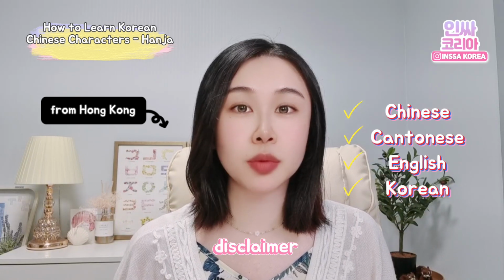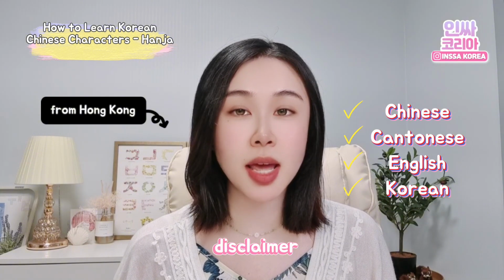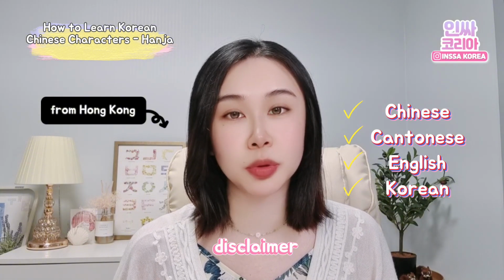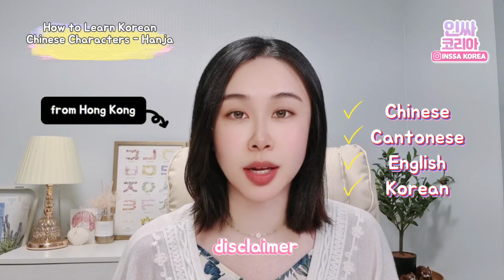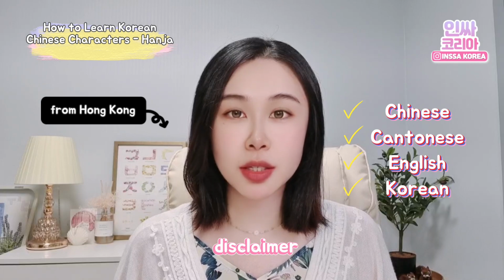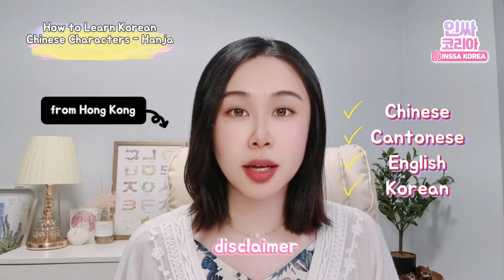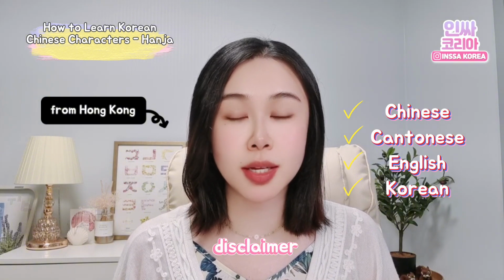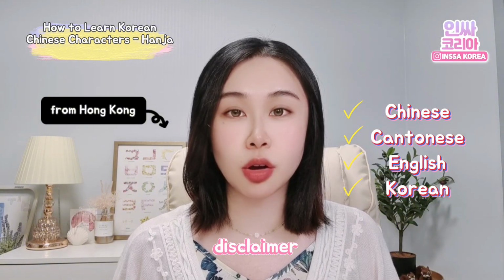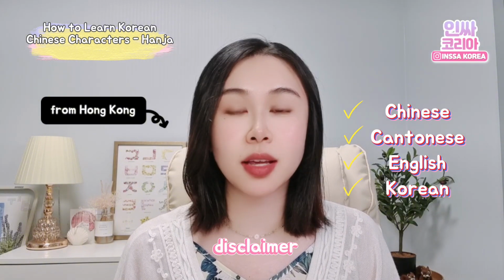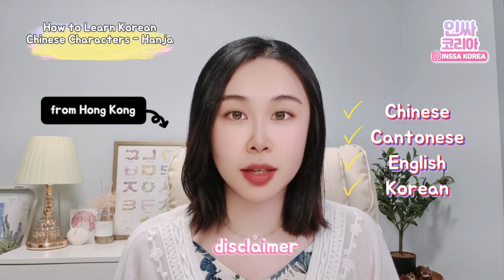As a disclaimer, I'm from Hong Kong and Chinese is greatly used in Hong Kong. So I grew up knowing Chinese characters already, and so I don't really find it particularly difficult to learn it. Instead, I benefit from my background because I already know a lot of Hanja and they're always integrated in Korean. So I already know what they mean and it just makes things easier for me.